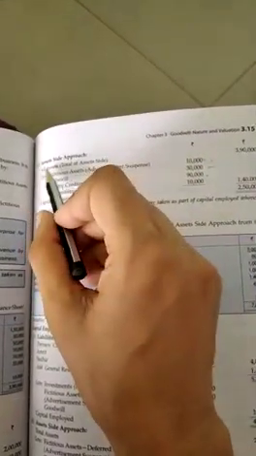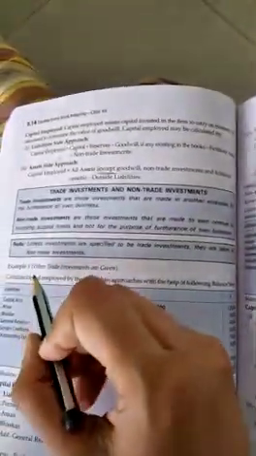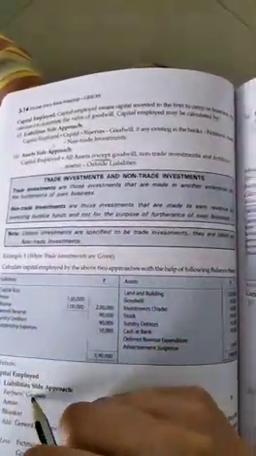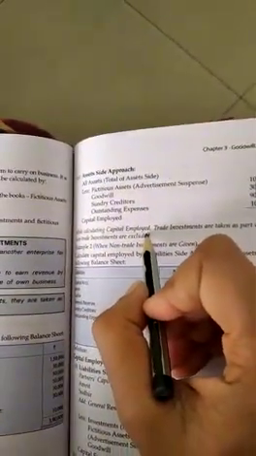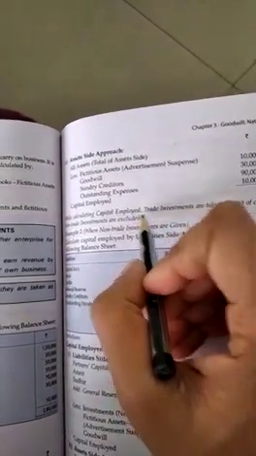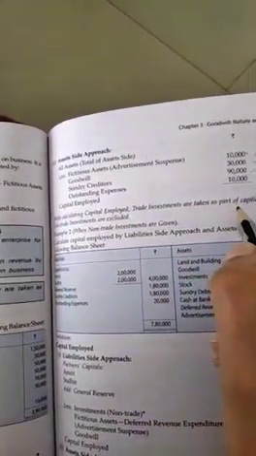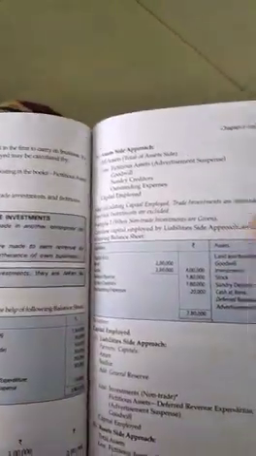So this is the asset side approach and this is the liability side approach. Here we just calculated our capital employed, only capital employed. No calculation of super profit is done here.